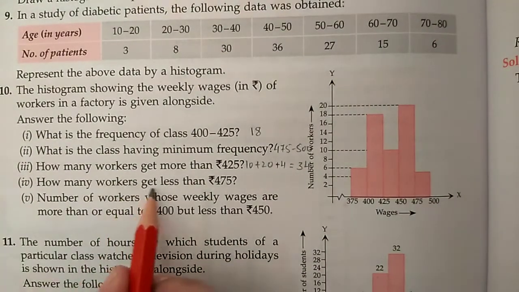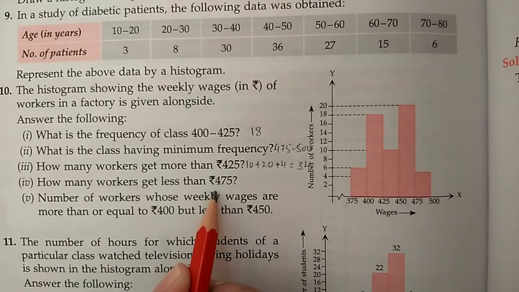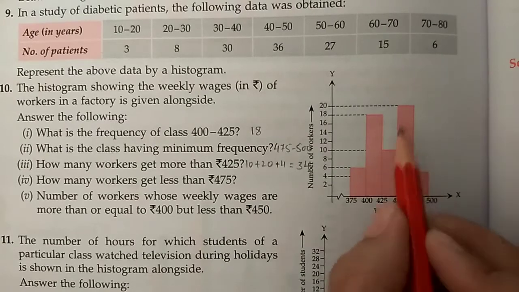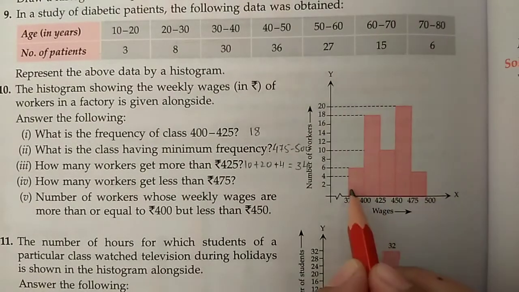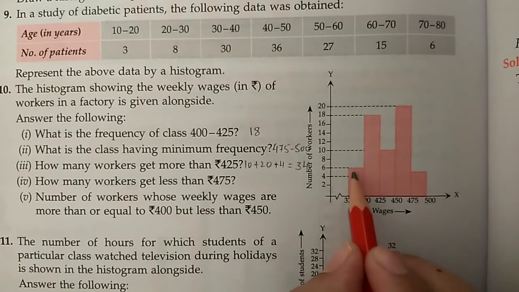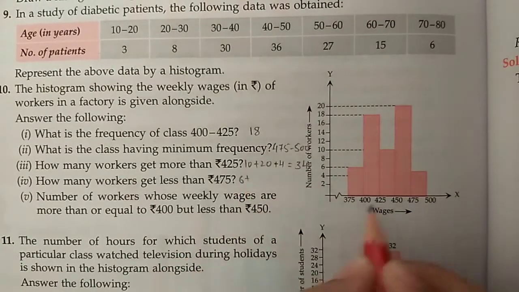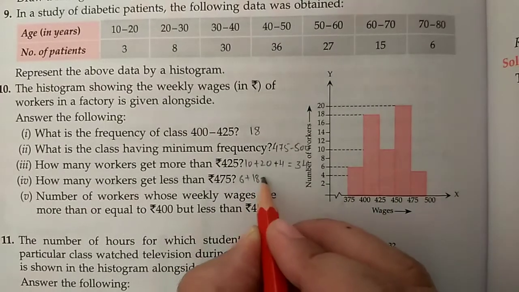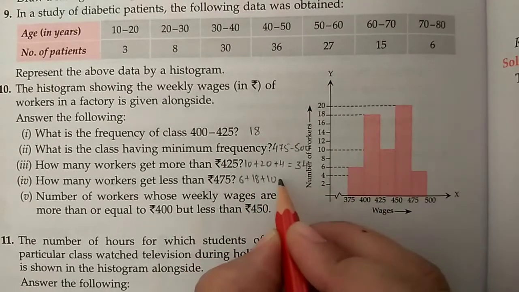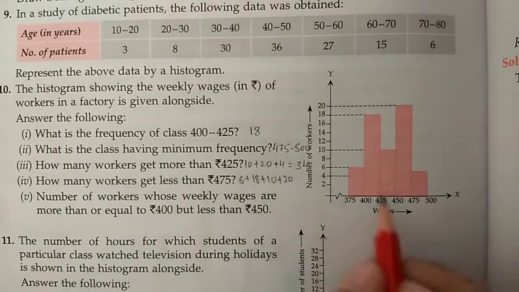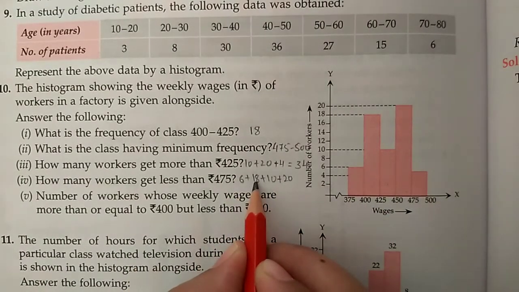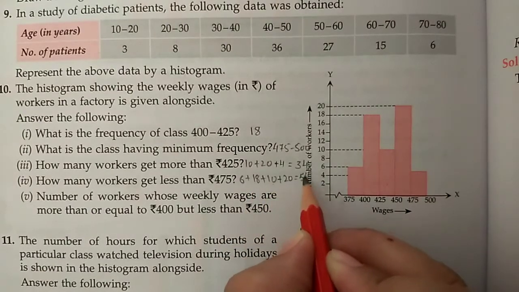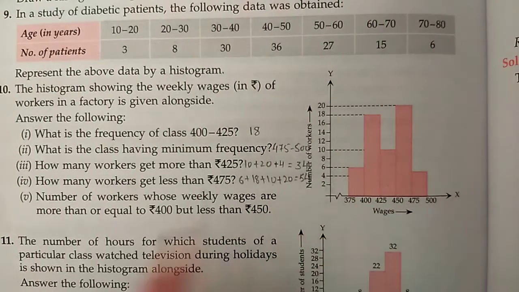Next one, how many workers get less than 475? So we have to count before 475, means before this. So we have to count here to here the number of workers. In this first one we have 6 workers. In this second we have 18 workers. Then we have 10 workers. And in this we have 20 workers. So now we can add up, 6 plus 18, 24, 34 and 54. So in total we have 54 workers in this category.